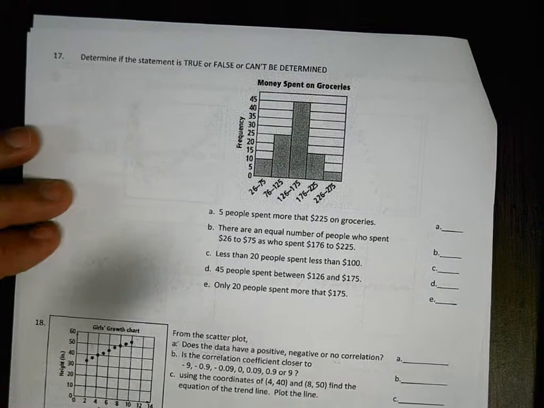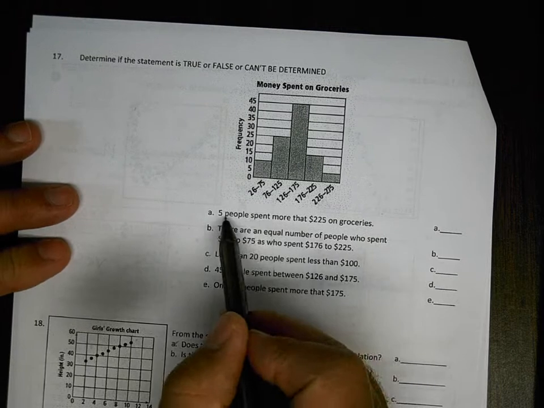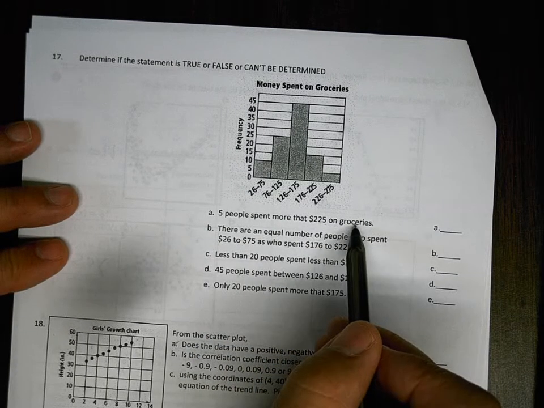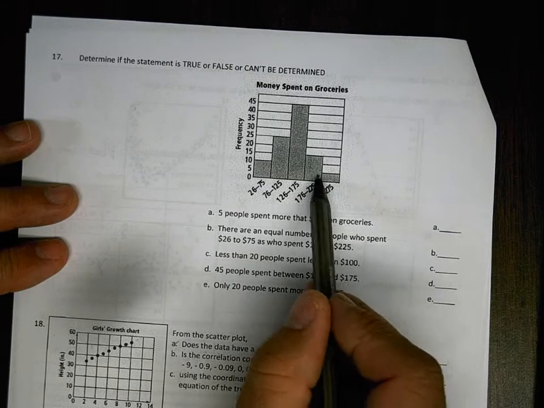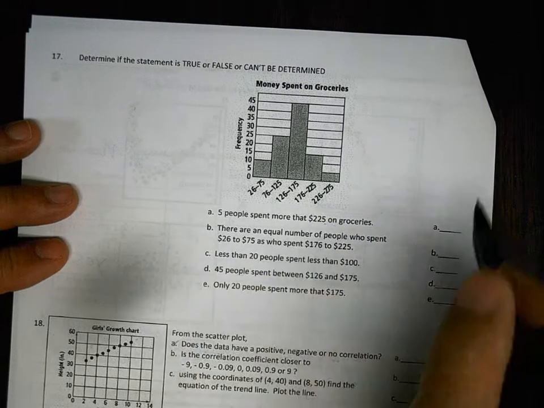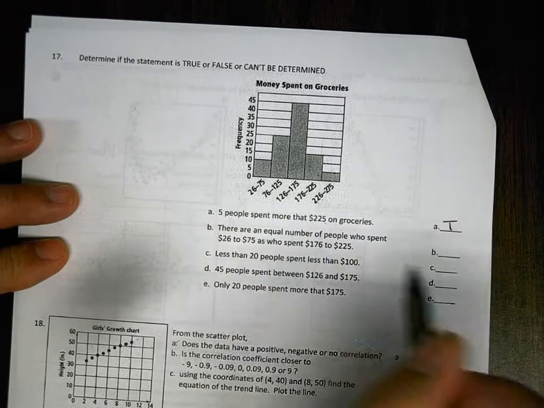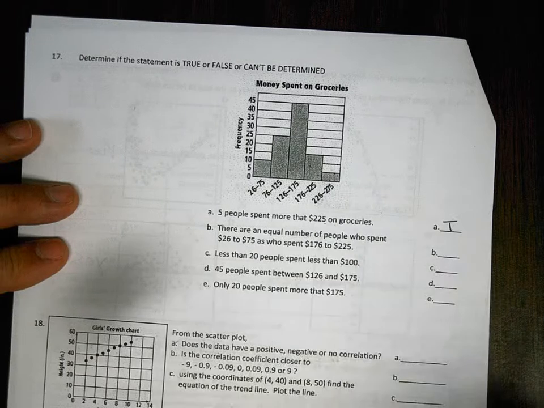All right, number 17. Determine if the statement is true or false or can't be determined. 5 people spent more than $225 on groceries. Okay, well, 225 is right here, so 5 would be true. There's 5 right there. Oh, actually, yep, and 225 would be right here, so that is true.